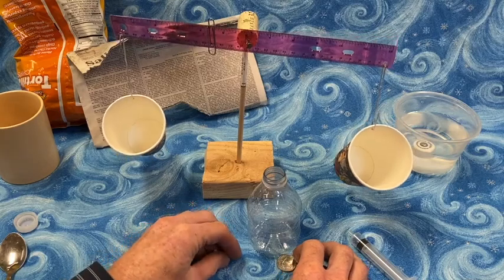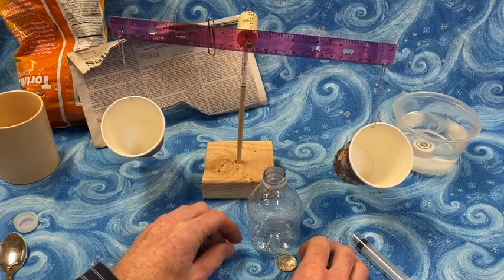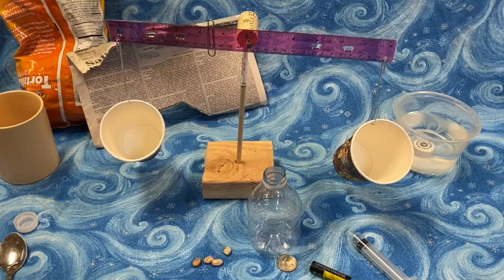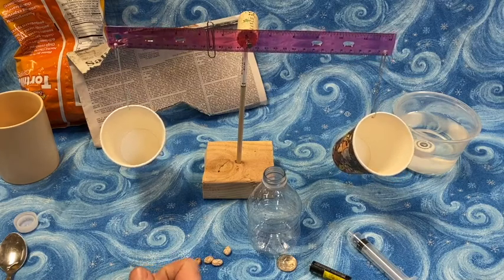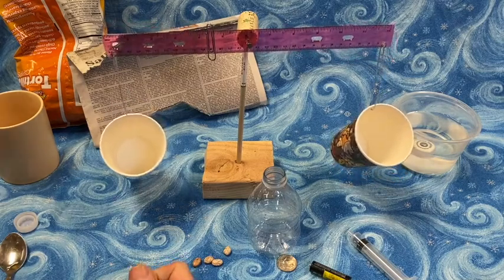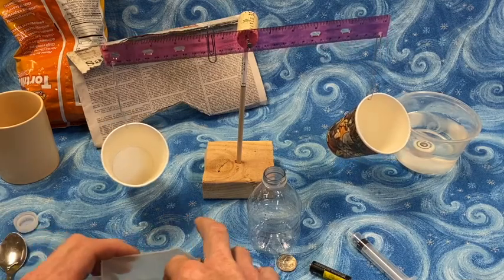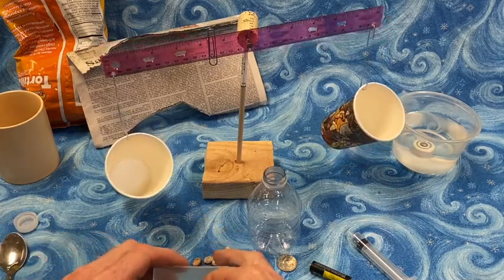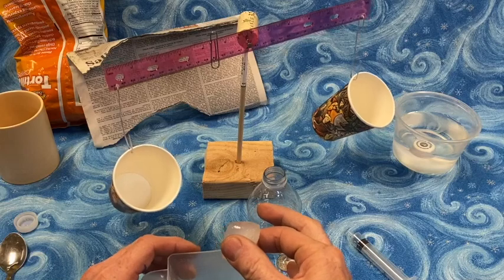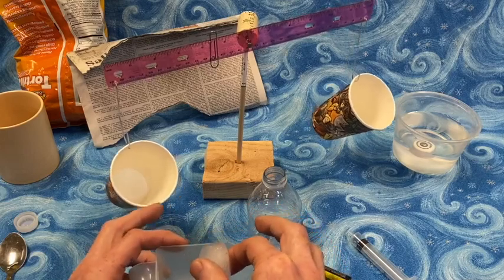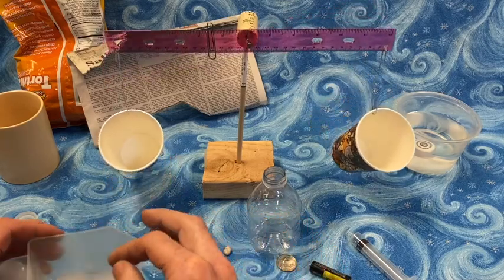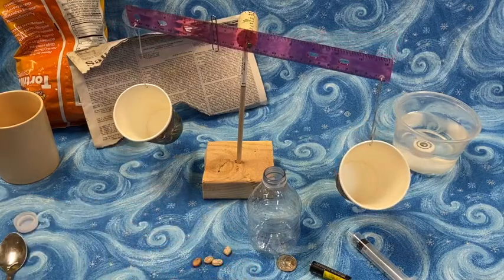You could try to do other reactions or mixtures just to see what happens. We had ice melting. When the ice melts, it changes form, but that's not a chemical reaction. And it also doesn't lose any of the mass.